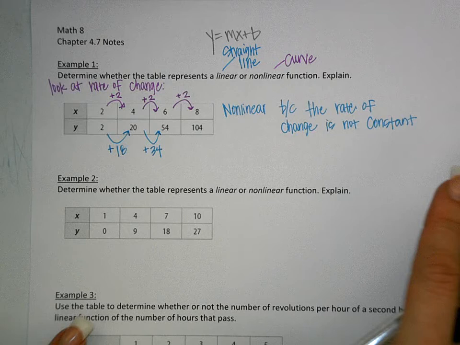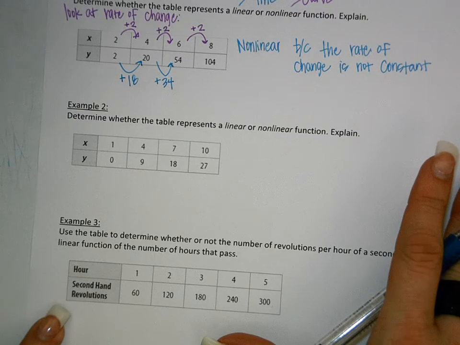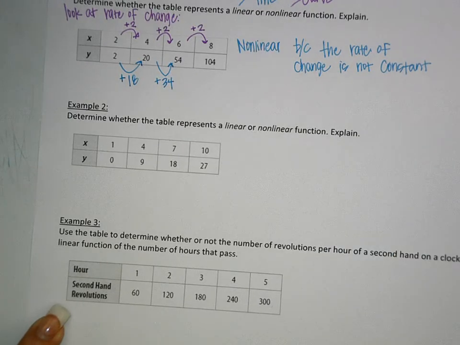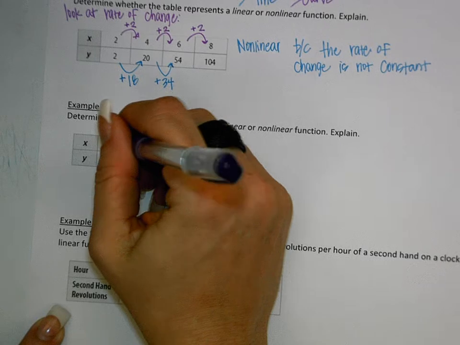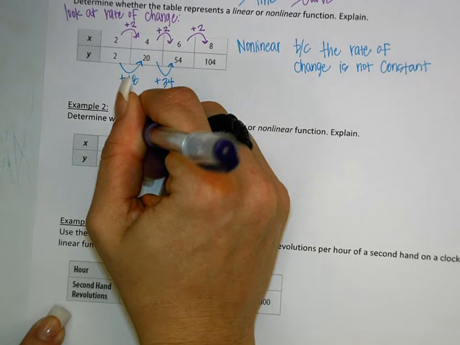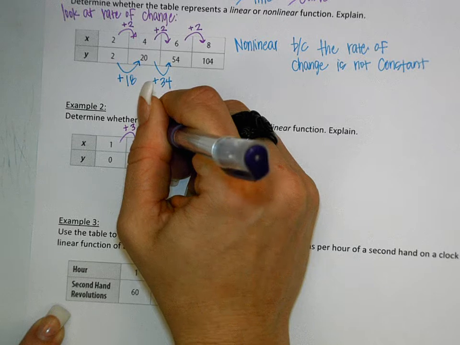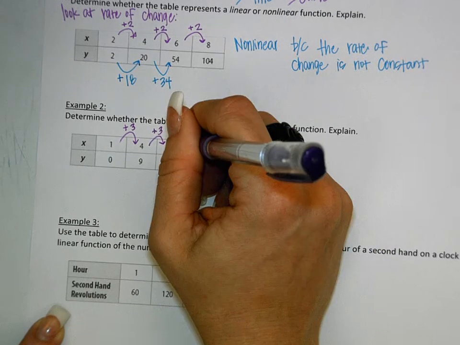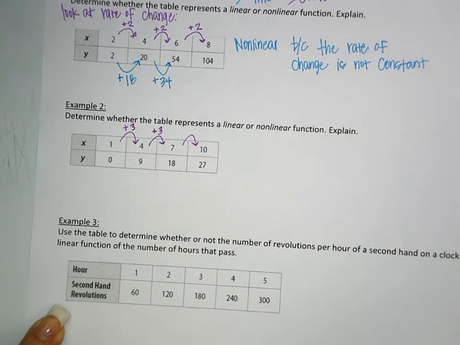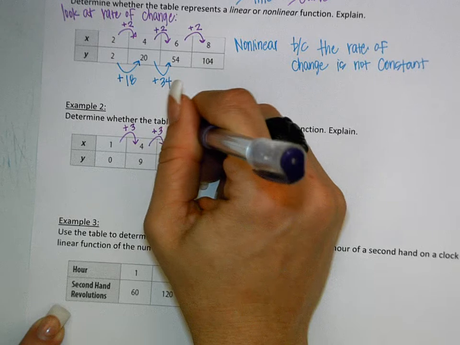We're going to do the same thing on number 2. Determine whether the table represents a linear or non-linear function, and explain. First look at the x's. How do you get from 1 to 4? Add 3. From 4 to 7? Add 3. Is it a constant rate of change for the x portion? Yes.